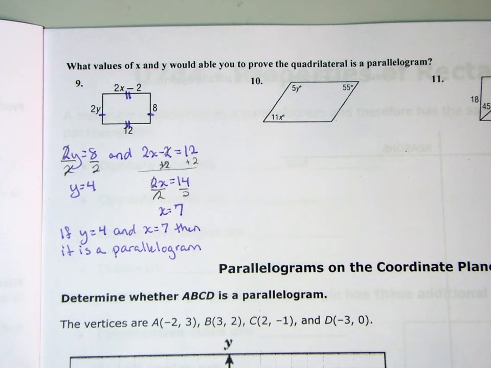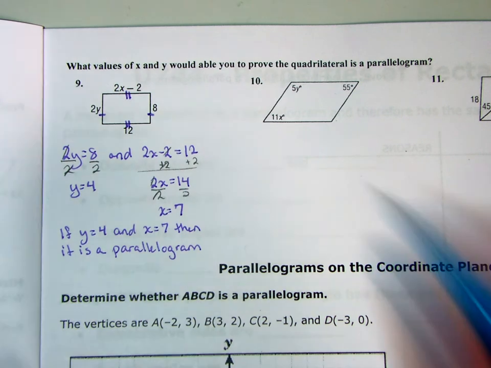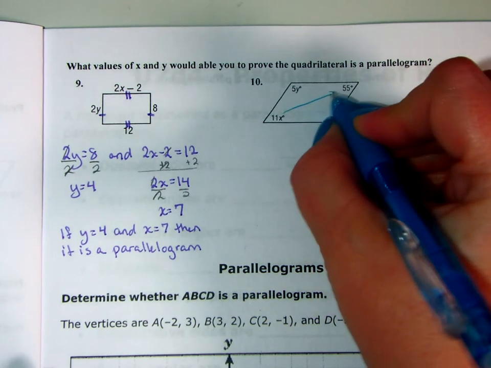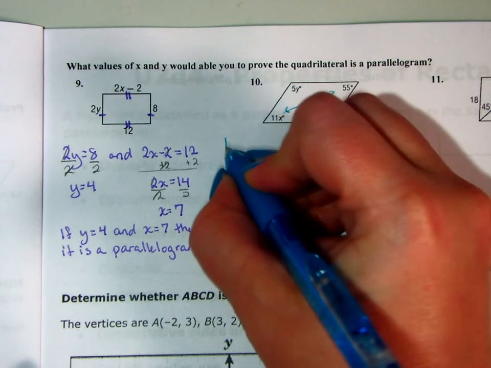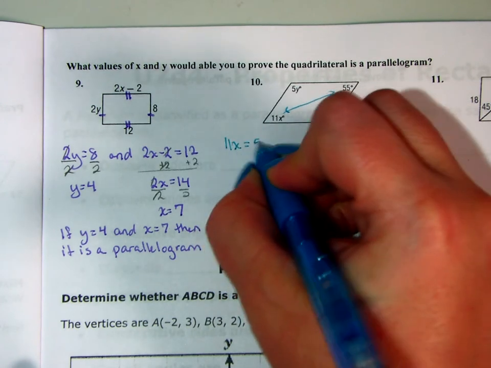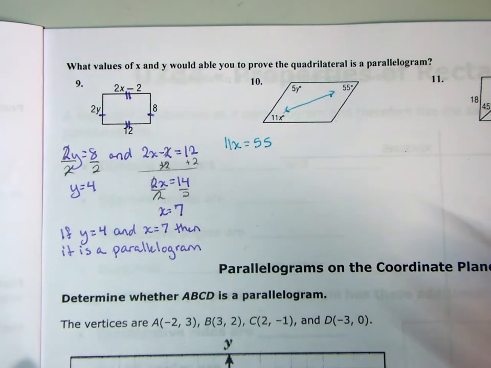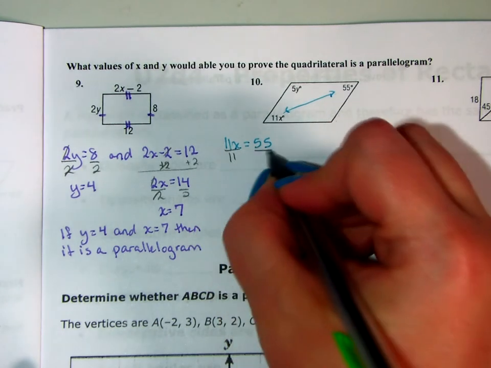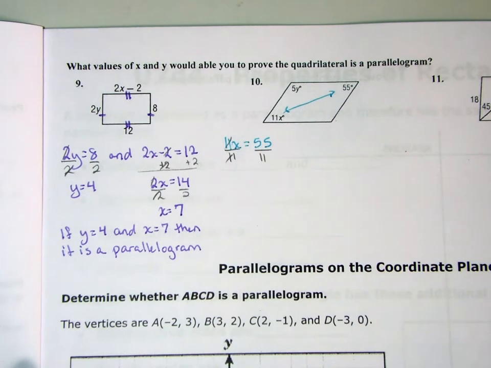All right, number 10. Which theorem do you want to try for number 10? 3. Both pairs of opposite angles are congruent. It's going to be easy to show that with the 11x and the 55. Right? I need to show that these are the same. So that's easy. I just divide by 11. And what does x need to equal? 5. X needs to be 5.